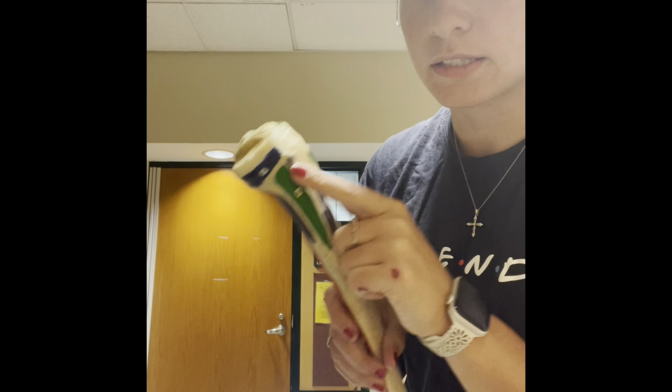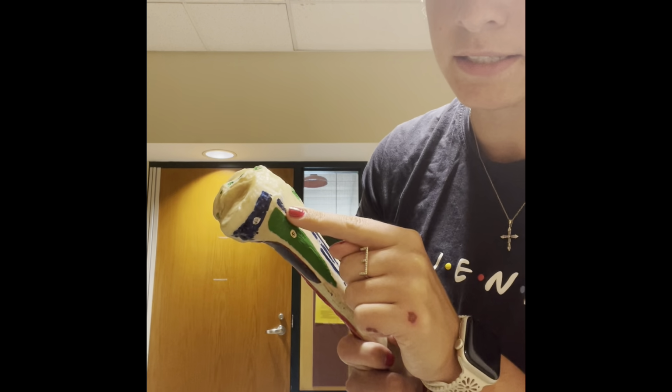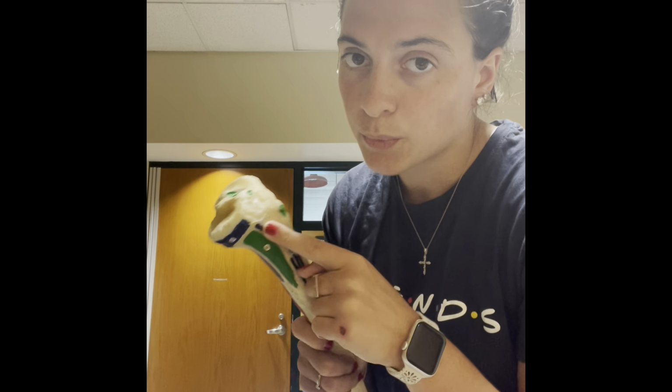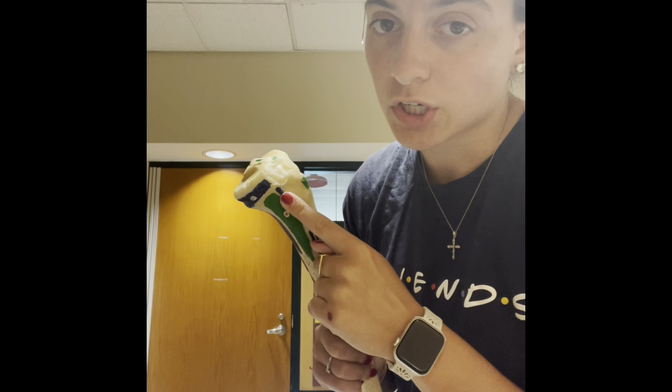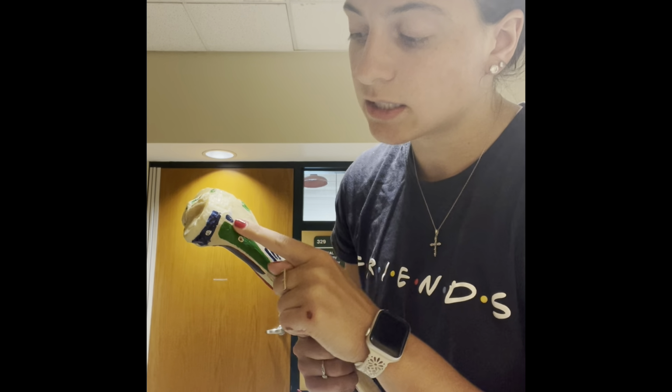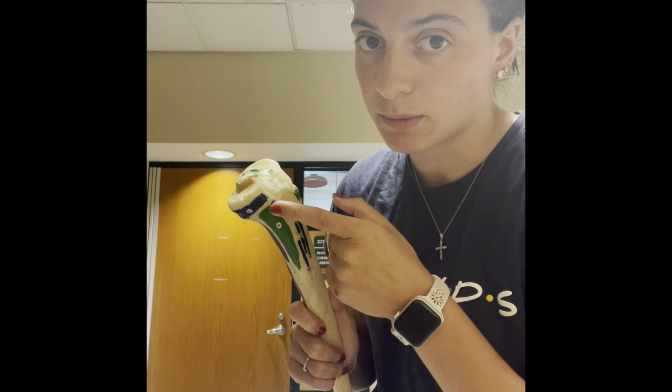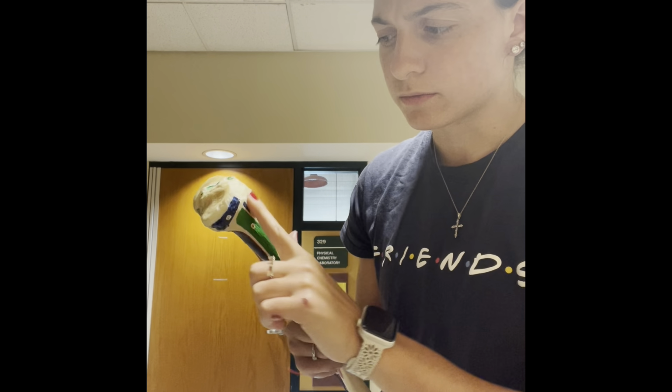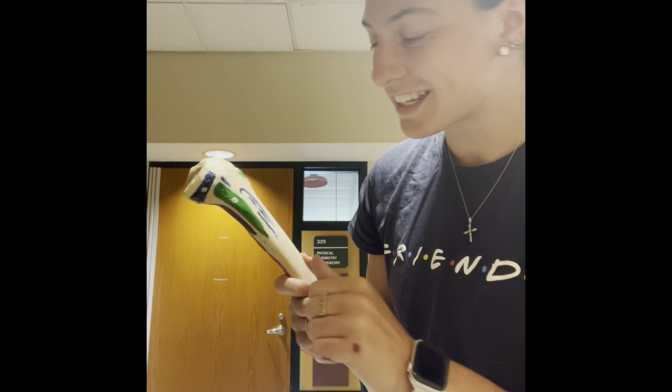And then this is the vastus medialis, which inserts on the tibial tuberosity via the patellar tendon.